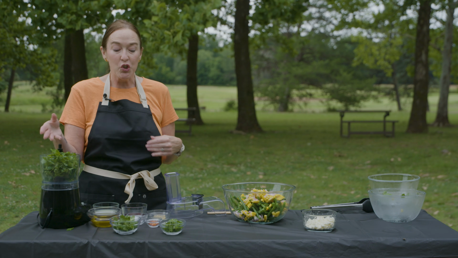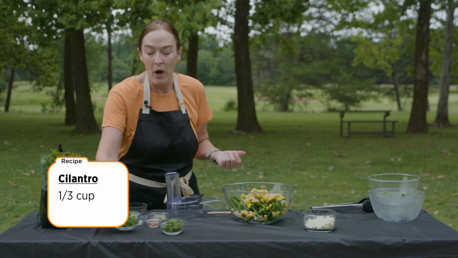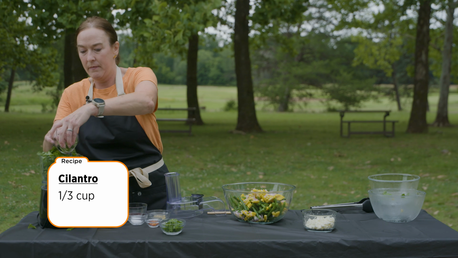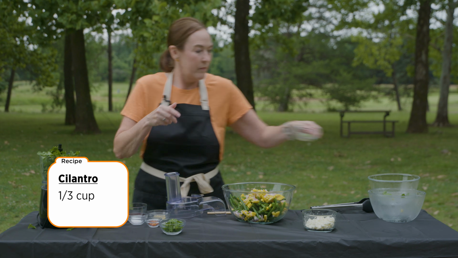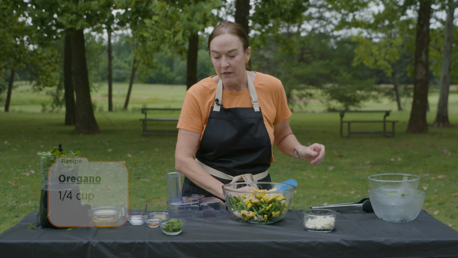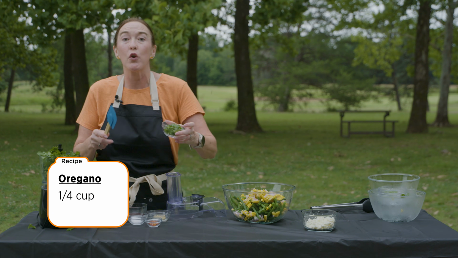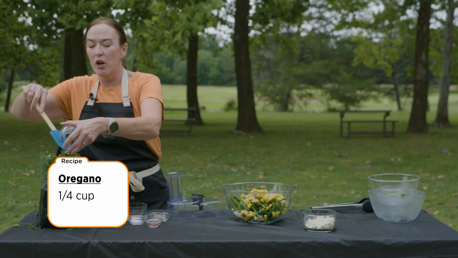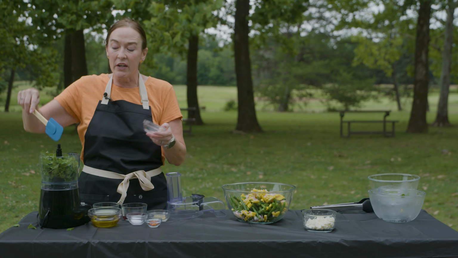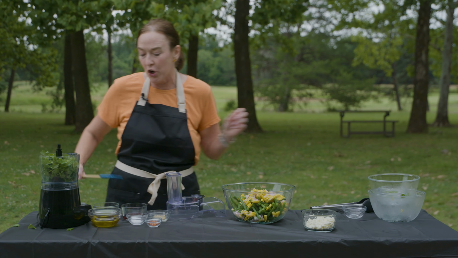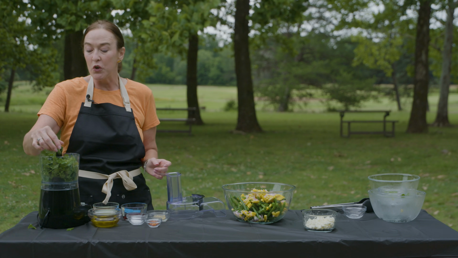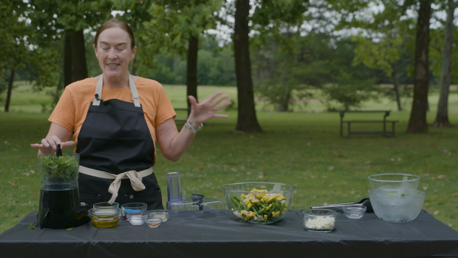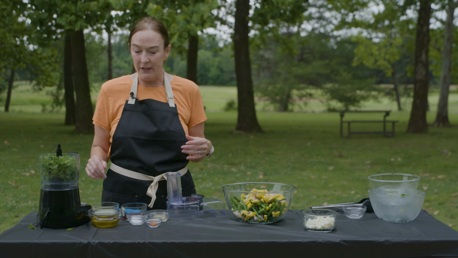So after we add our 2 cups parsley, we'll add 1/3 cup of cilantro. And then we have 1/4 cup of oregano leaves. Now, if you don't like cilantro or oregano, you can also substitute some different herbs for this. You could maybe use mint leaves if you'd prefer to try that. Otherwise, I would go with the cilantro and oregano because of the flavor.